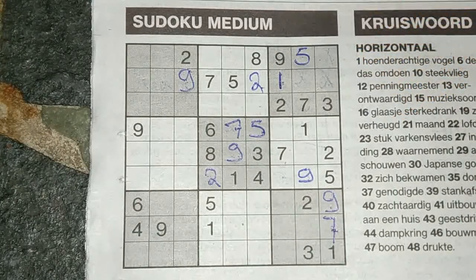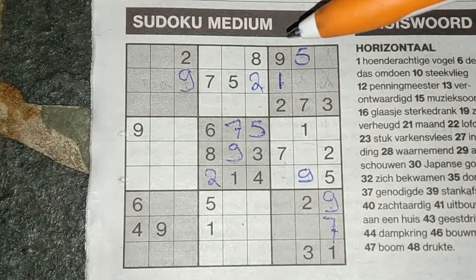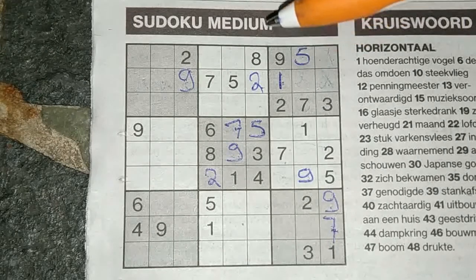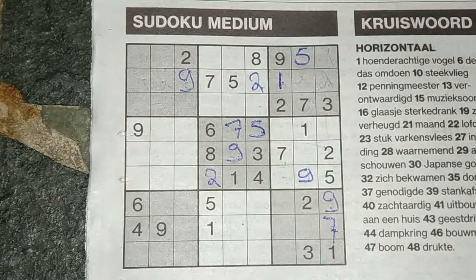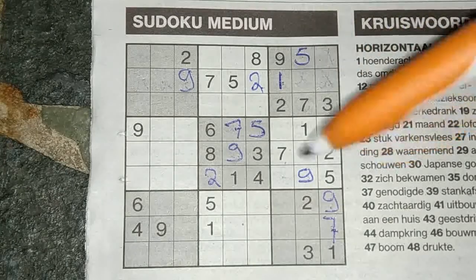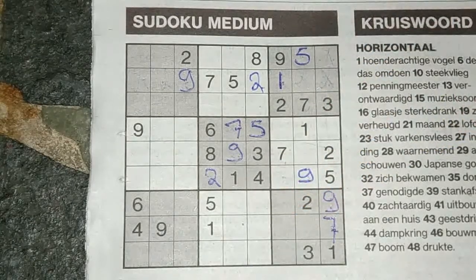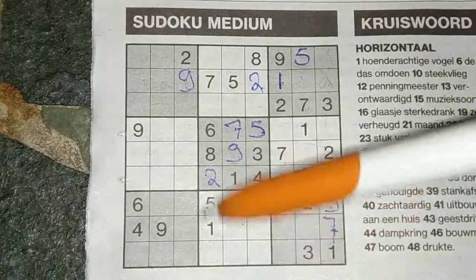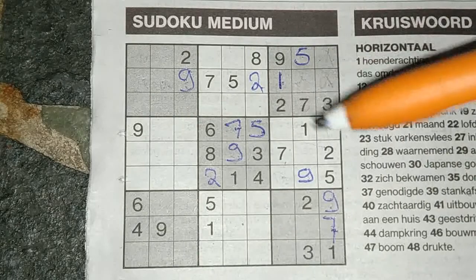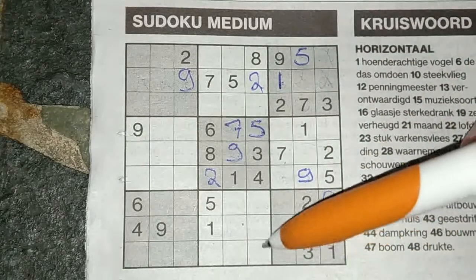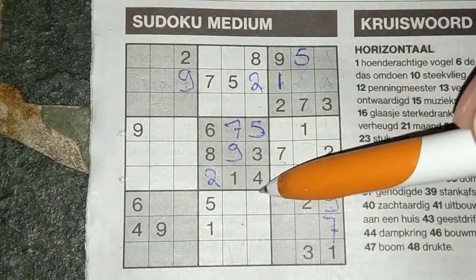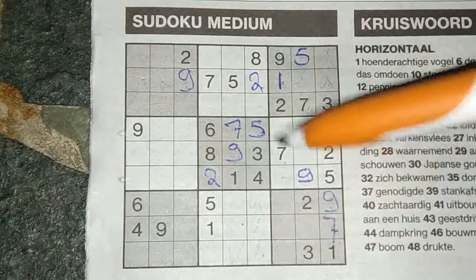In this big square, one of the missing numbers is a 3. I see a 3 here, so no 3 in these 3 boxes. I see a 3 there, so no 3 in these 3 boxes.